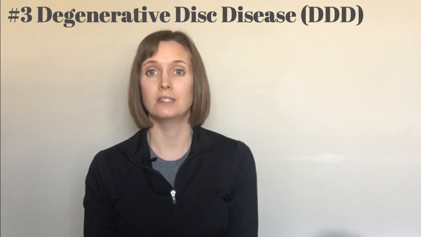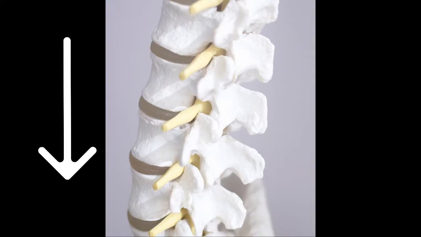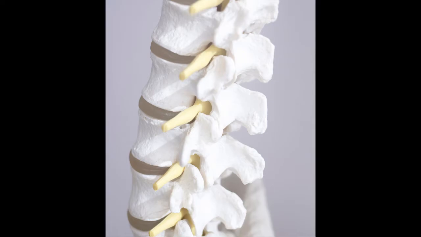Once you've had some kind of injury to your back, it's going to be more likely to happen again. Third most common cause of low back pain is degenerative disc disease, DDD. Now, this is an age-related issue. As we get older, our discs dehydrate and they lose height. This is why we get shorter as we grow older. And when the space is smaller, the passageway for the nerves gets narrowed.